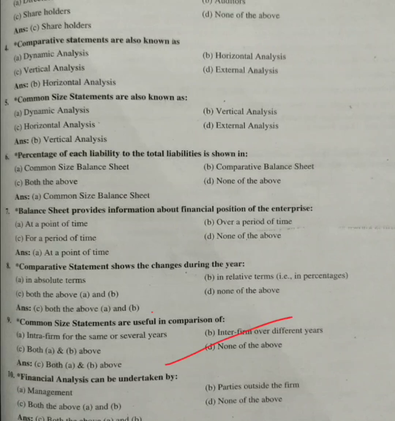The ninth one, common size statements are useful in comparisons of intra-firm for the same or several years, inter-firm over different years, both.